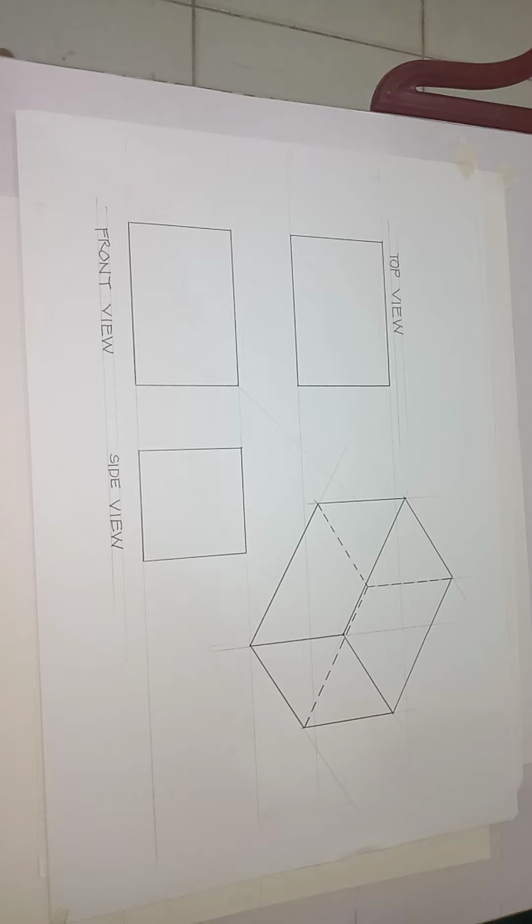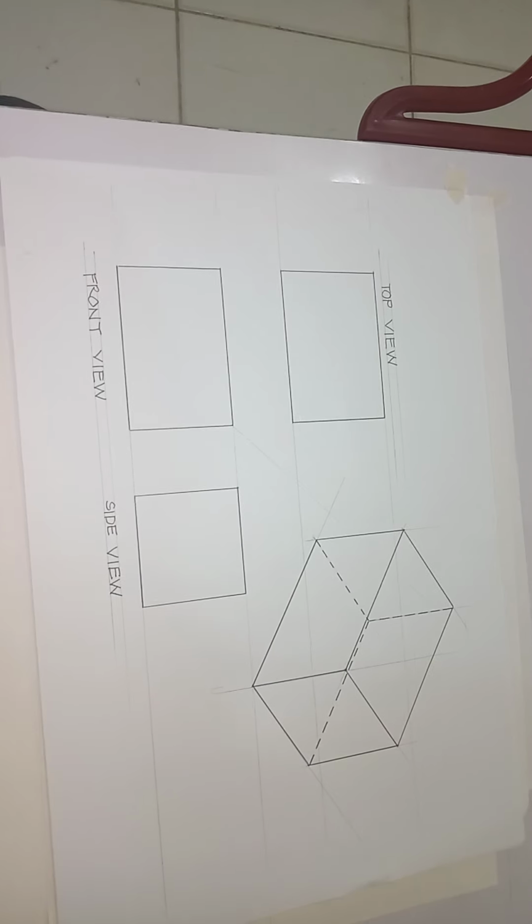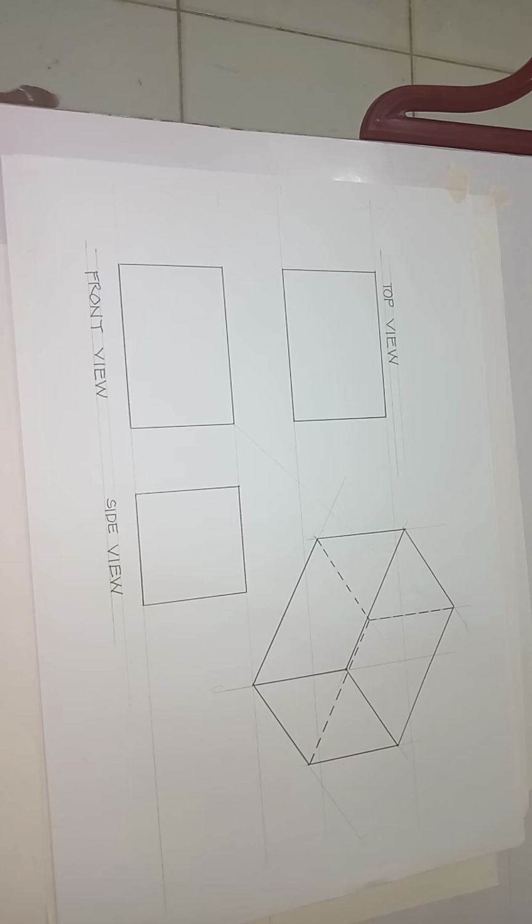So I have here a presentation of the orthographic drawing as well as the isometric drawing. Take note, I am just using a simple box. So how do we interpret the principles? It is very easy.